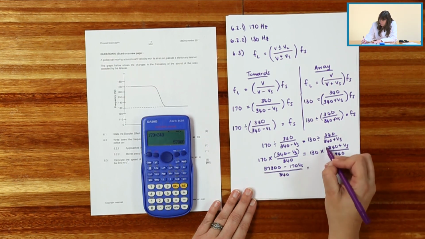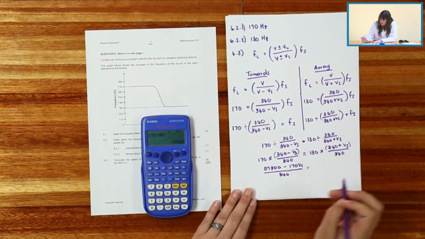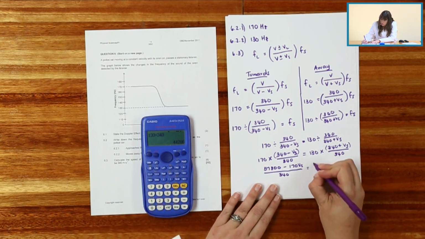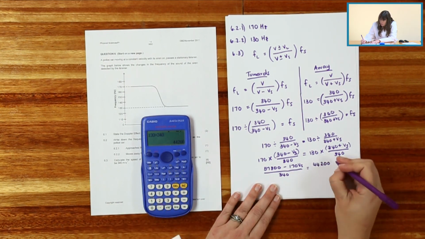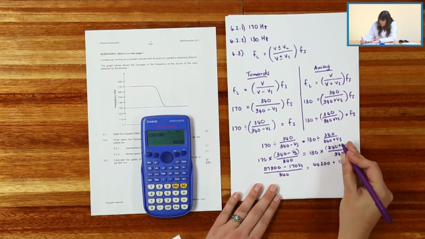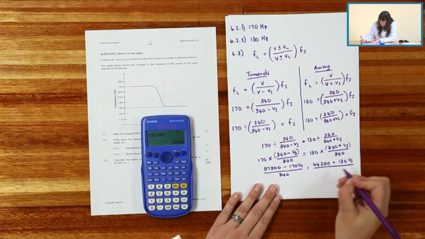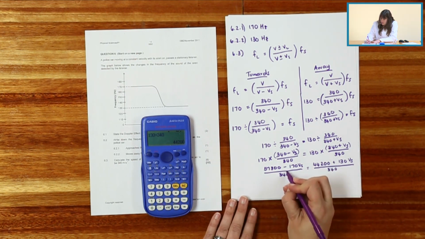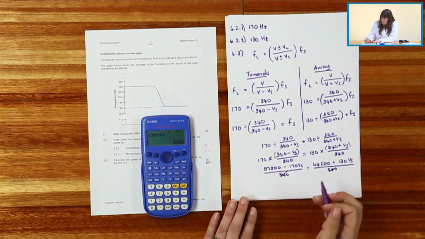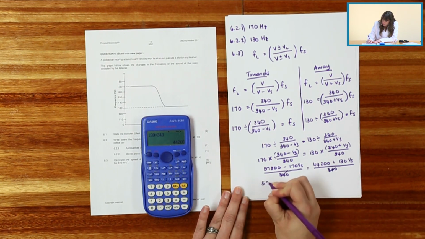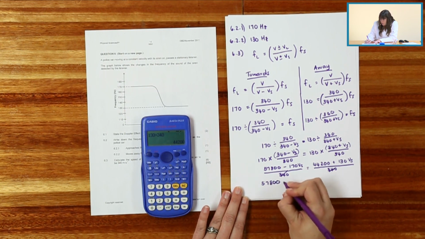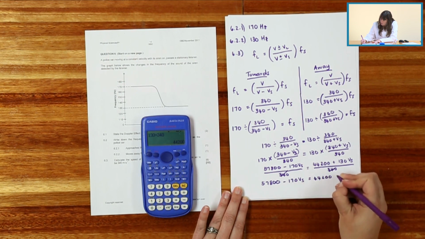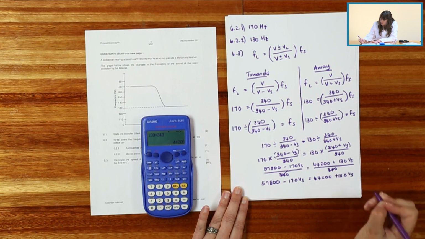On this side, we're going to do the same thing. Again, remember that's in brackets, so we're going to multiply it into both. So it's 130 times 340, and we're going to get 44,200 plus 130 times Vs, all of that over 340. Now we can multiply both sides by 340, and therefore we eliminate the denominator, and so our equation is simplified to 57,800 minus 170 Vs is equal to 44,200 plus 130 Vs.